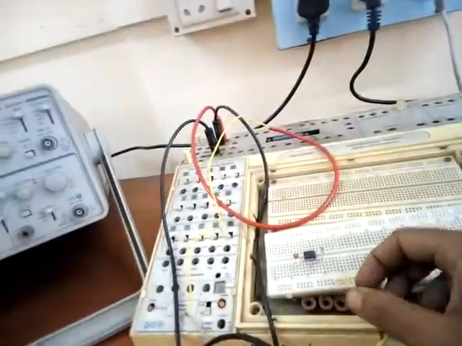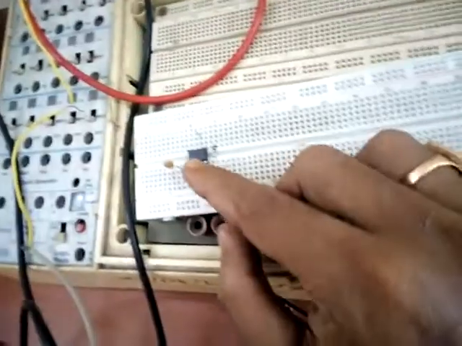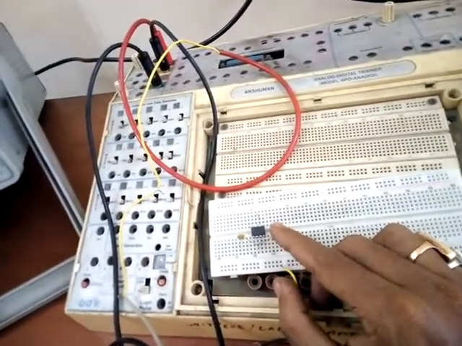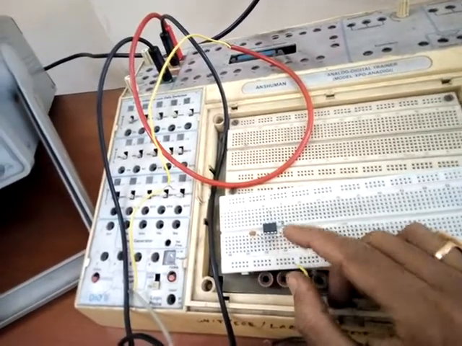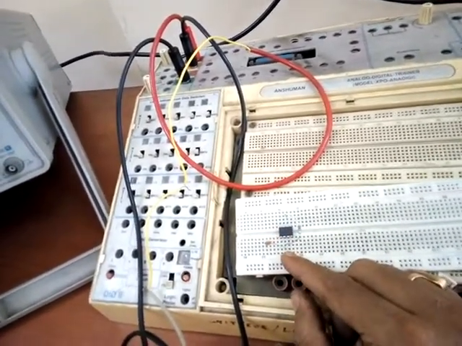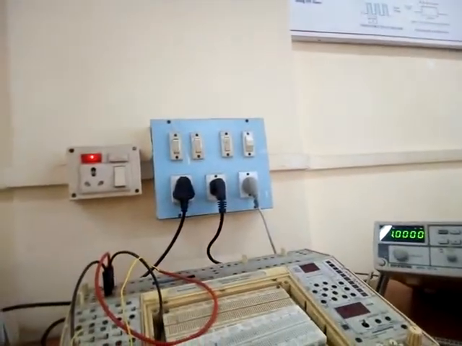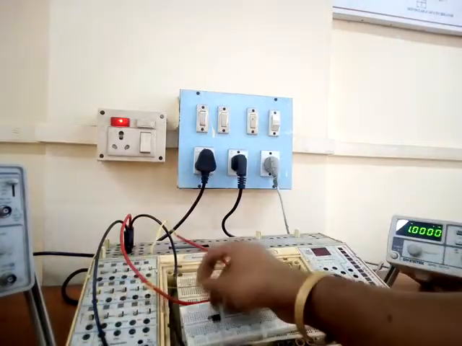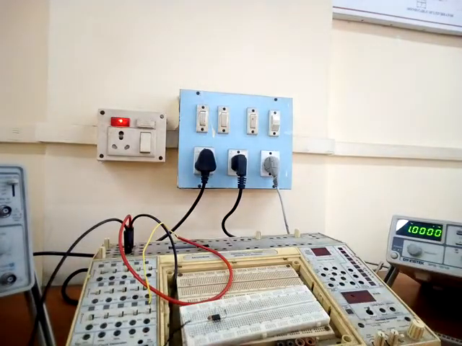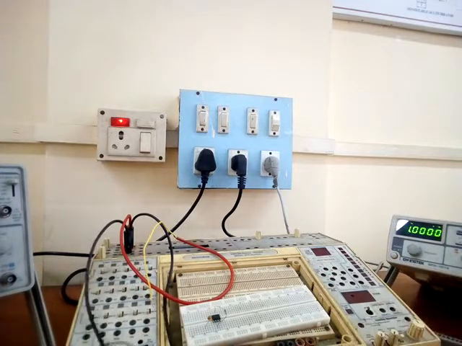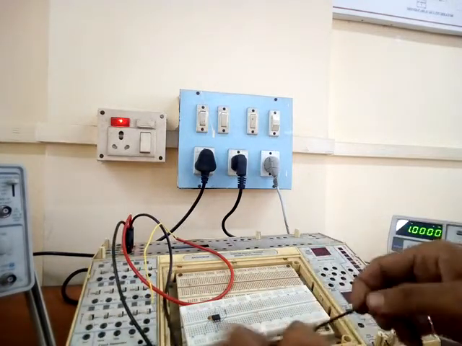So this is the circuit of the differentiator. You can see it. This is the 741 IC. Pin 2 and 6 are shorted by the resistor. This capacitor is connected to pin number 2. We have to give the input to the capacitor first. Okay, this is the ground knob. As you know, the ground is connected to pin number 3.